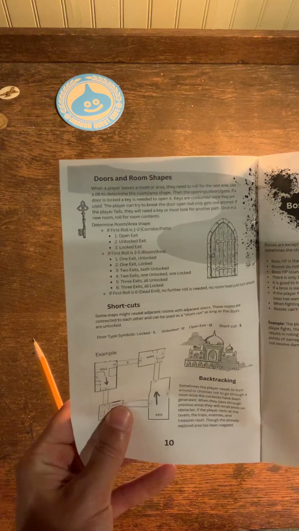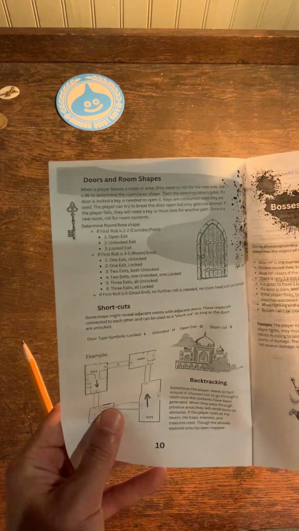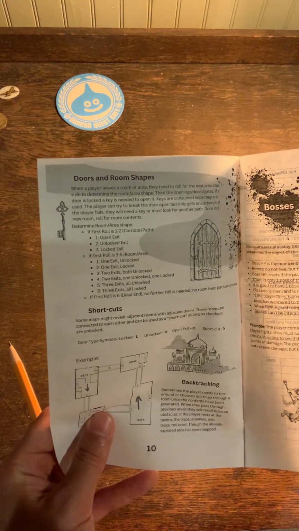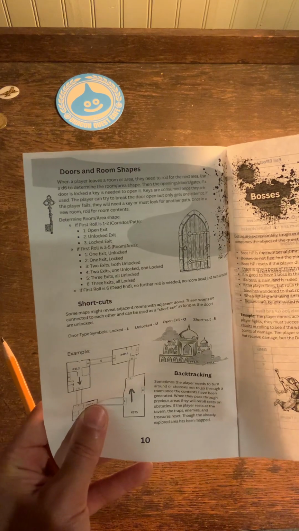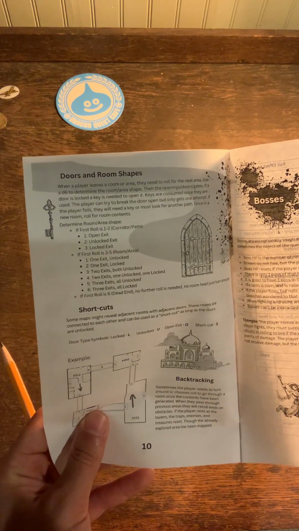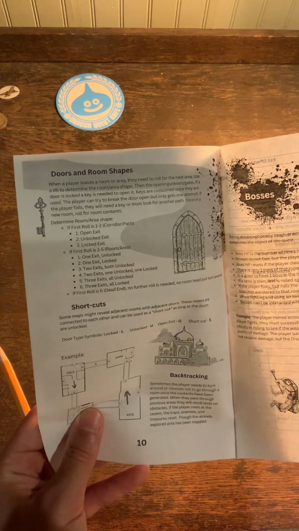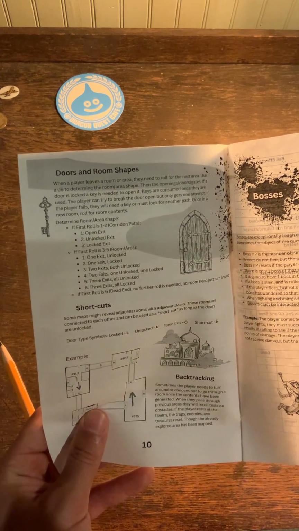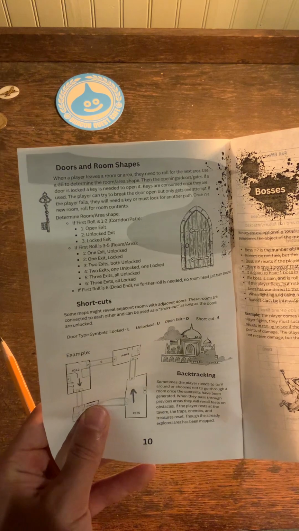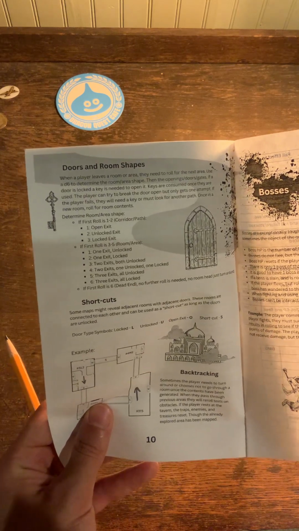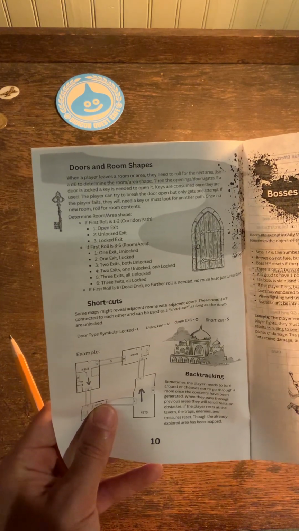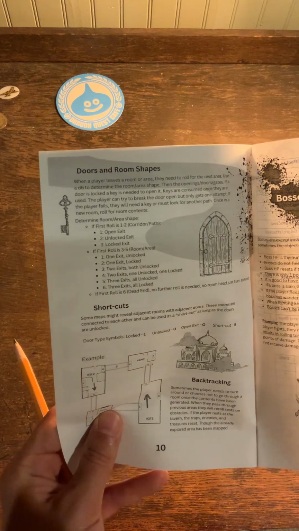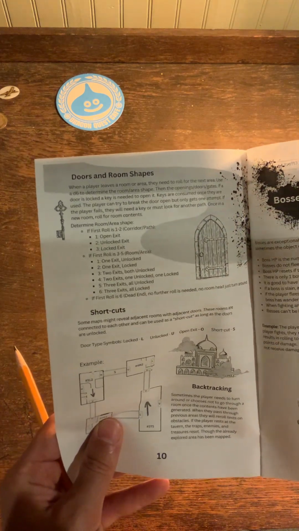When a player leaves a room or area, they need to roll for the next area. Use a d6 to determine the room area shape, then the openings, doors, or gates. If a door is locked, a key is needed to open it. Keys are consumed once they are used. The player can try to break down a door or break a door open, but only gets one attempt. If the player fails, they need a key or must look for another path. Once in a new room, roll for room contents.